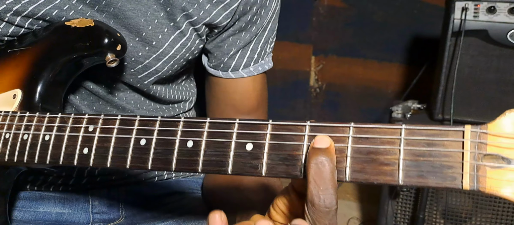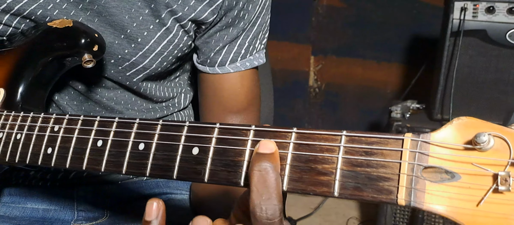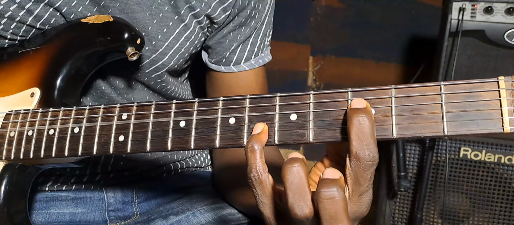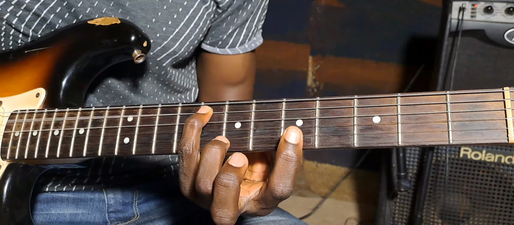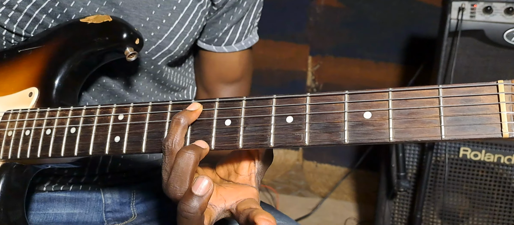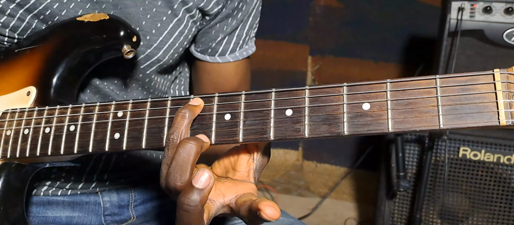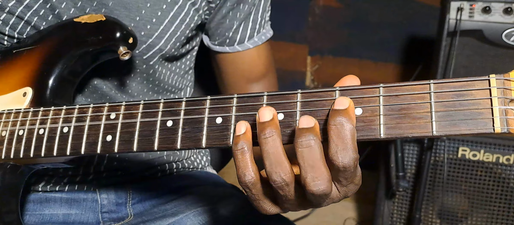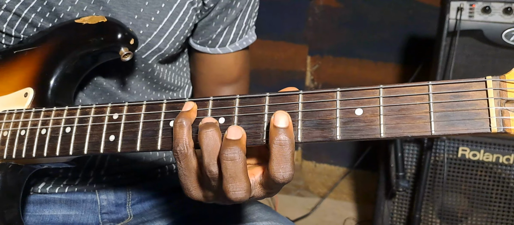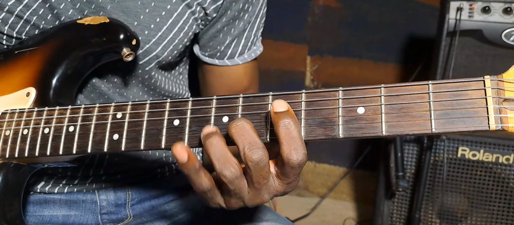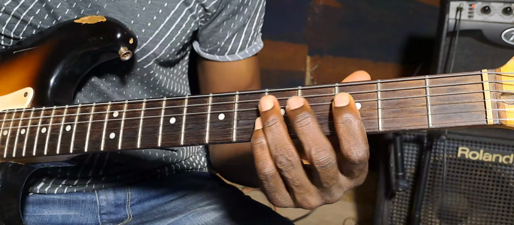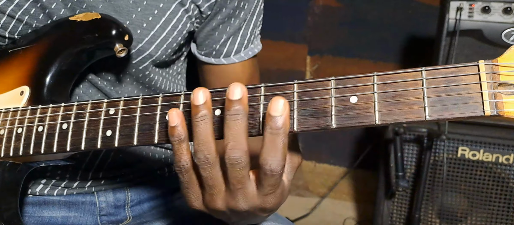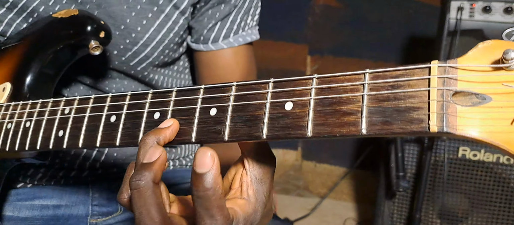Fourth string, third position, and second string, sixth position. This is the root. We will be back to the fifth string, eighth position. So we have this root, and we will be working around these notes here.